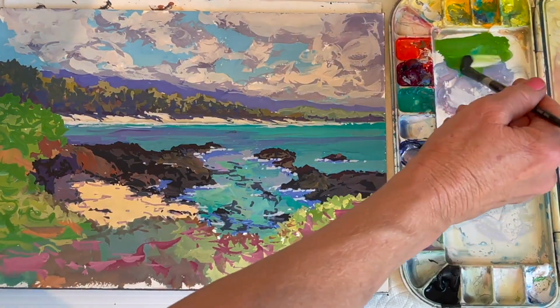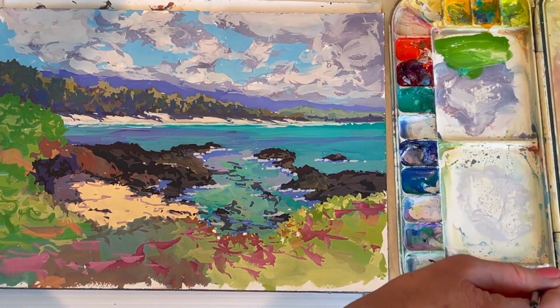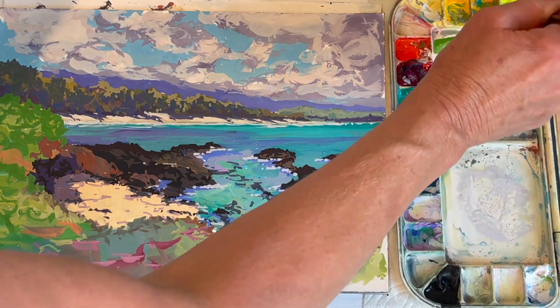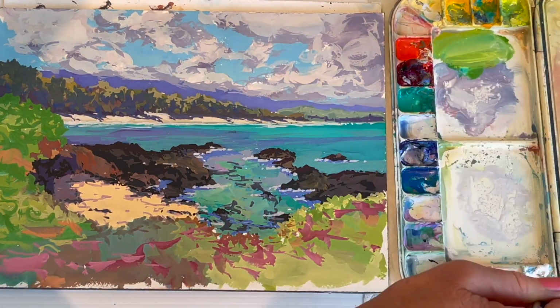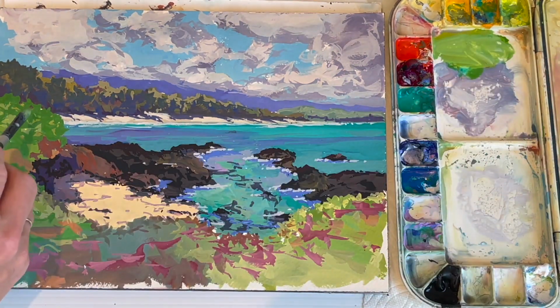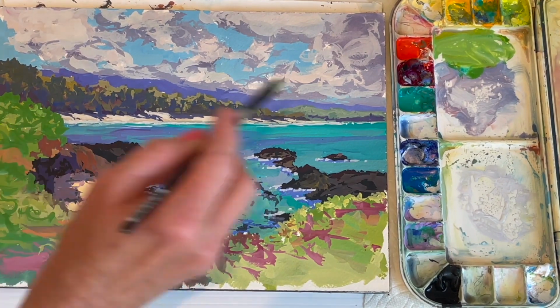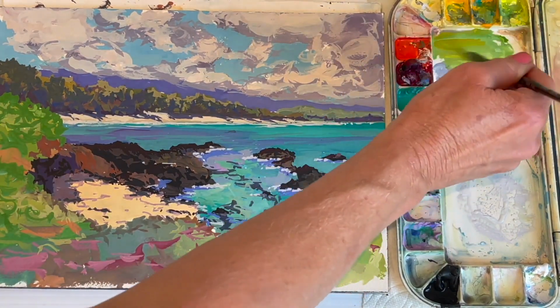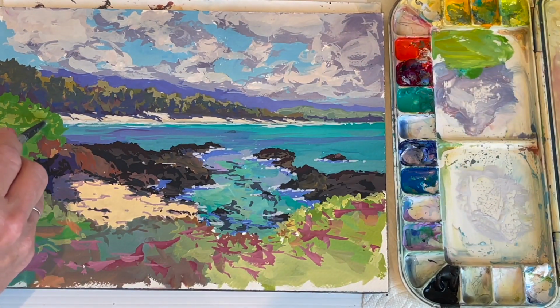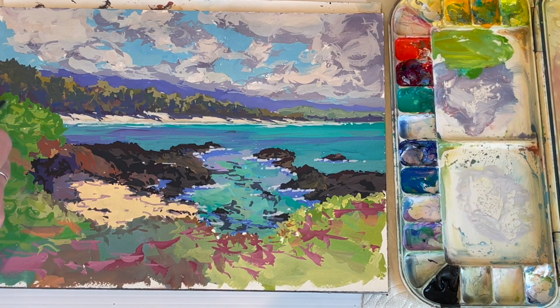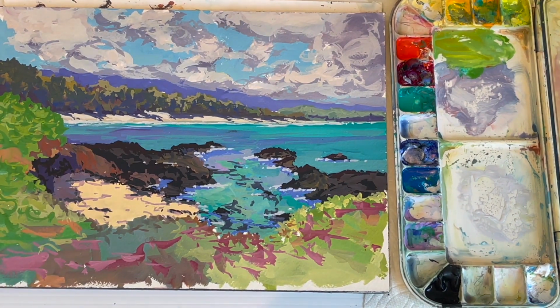Now I'm going to take the same color. I'm going to add lemon and white to it. So I'm making a lighter version of the same color, and I'm going to go over what I just painted. Needs more yellow, with a few smaller brush strokes. I don't want it to get too busy, but I definitely want it to look like there's a bush growing there.